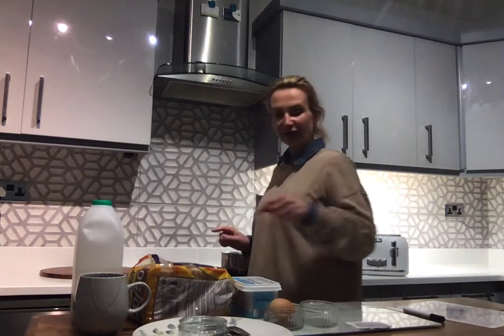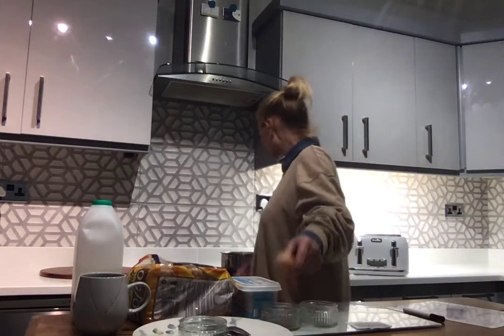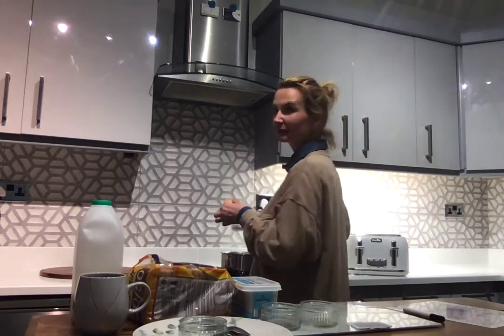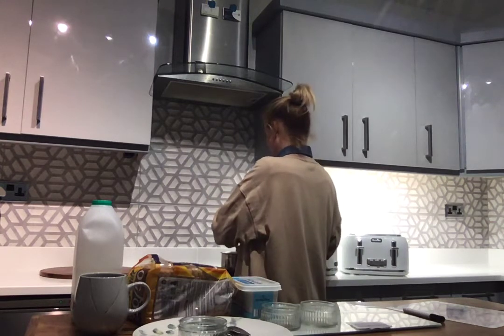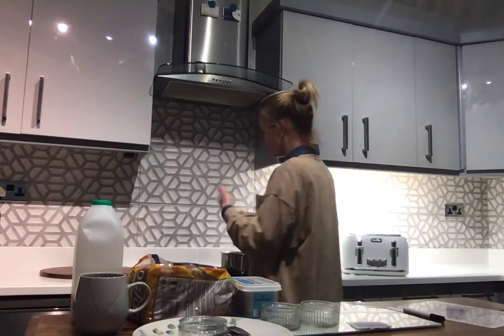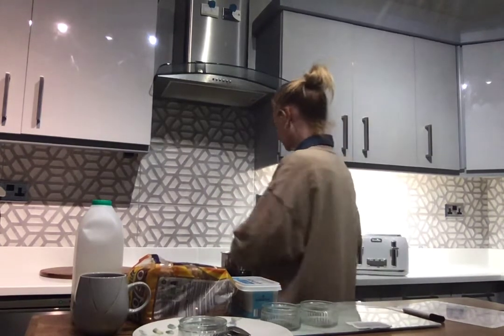As you can see, I've already got an extra egg out just in case anything goes wrong, right? It could be that as I am trying to add it into the pan, I drop it and it smashes, and therefore I've got to add another one in, because I've put into my contingency plan that it might go wrong.